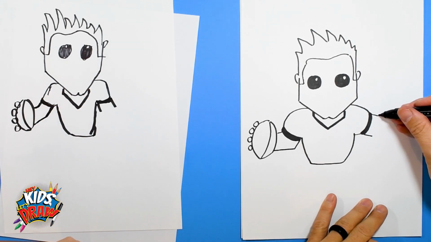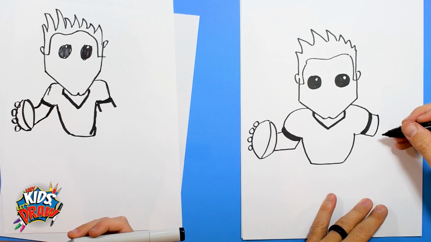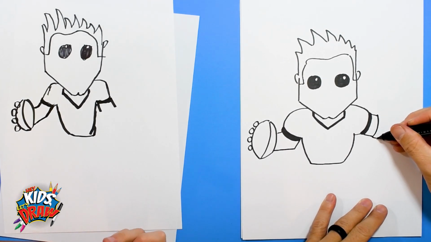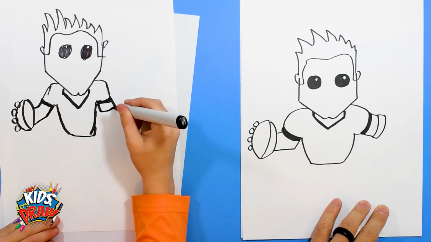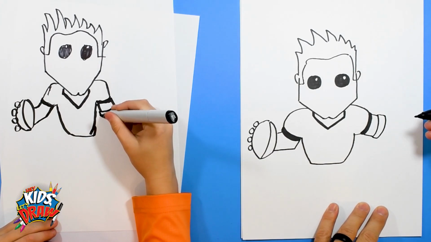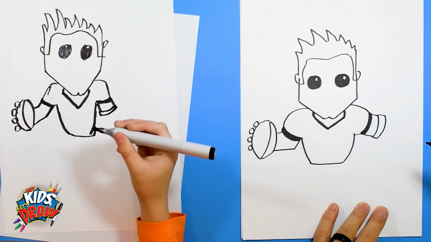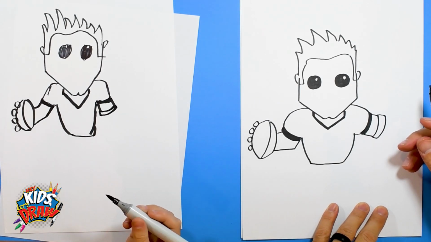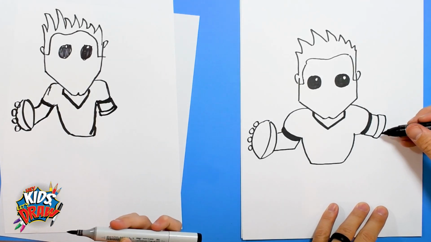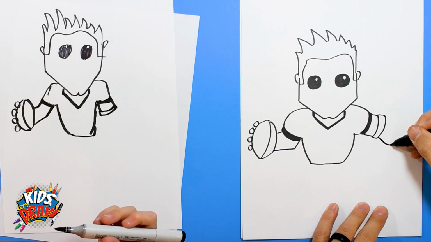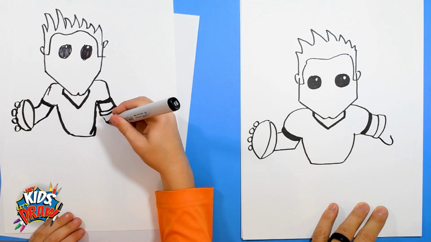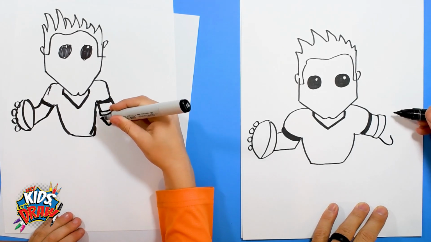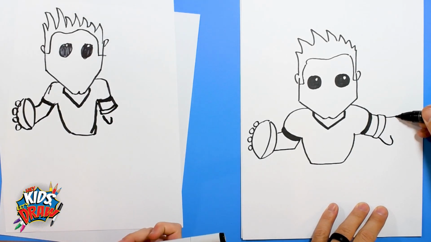His other hand right here, let's have him wear some, what do they call that? A wristband, okay? Can you make him have a wristband there? And here comes his thumb. Do you like that marker, or do you want a different one? I like it. Okay. So his thumb is coming out of that wristband like this. And his other finger is coming up.